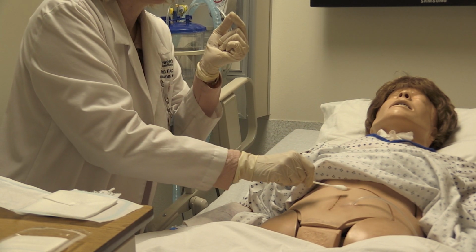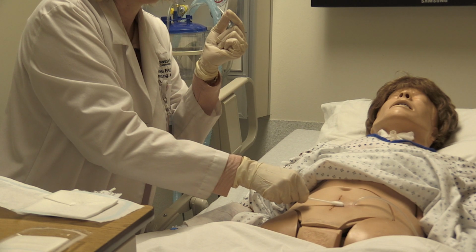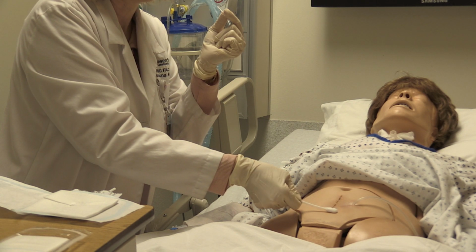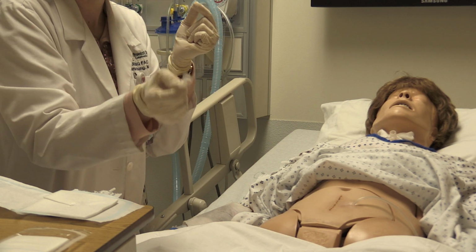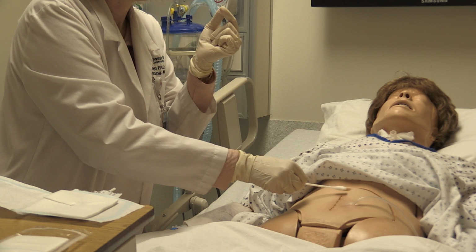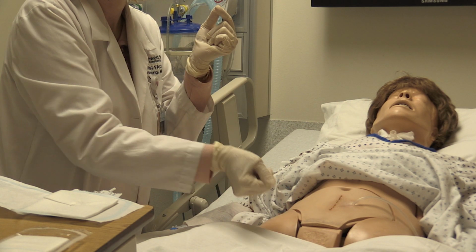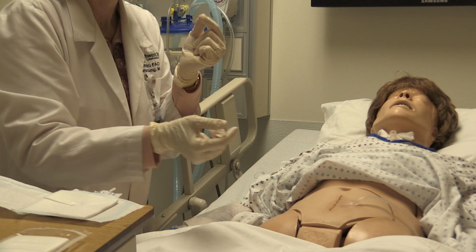I'm going to go again to the proximal side of the incision. I'm just going to kind of roll as I swipe one time down. I'm going to discard that one, get another one out. I'm going to go right down the center of the incision. Again, I just roll as I go. Discard that.